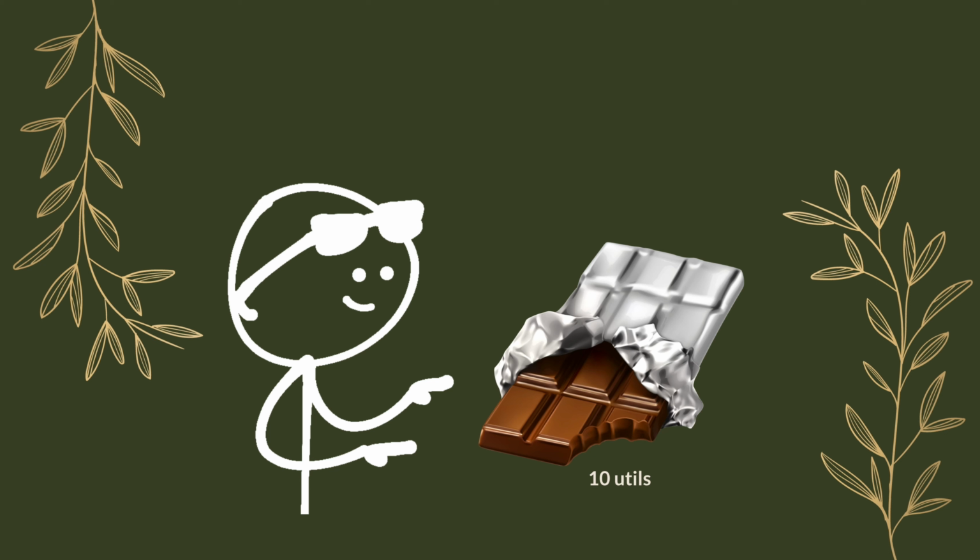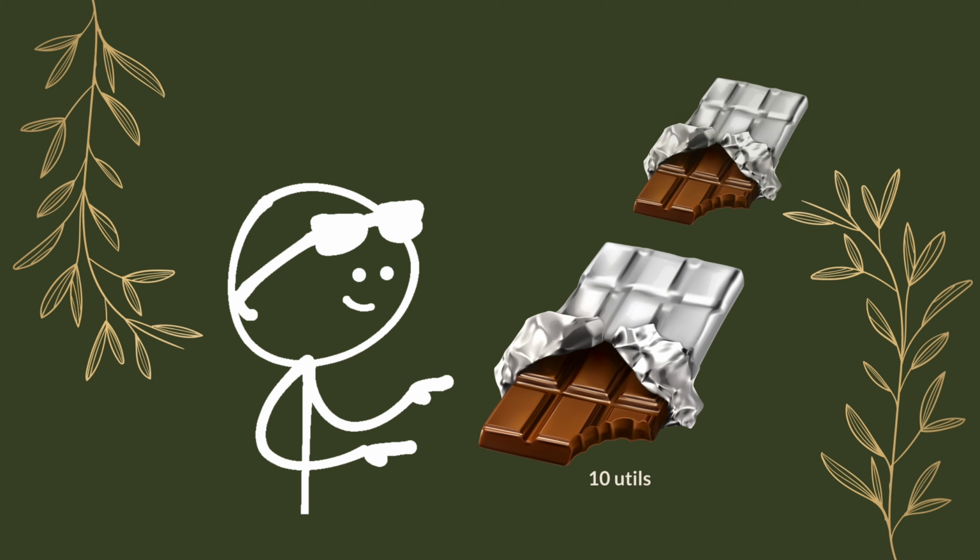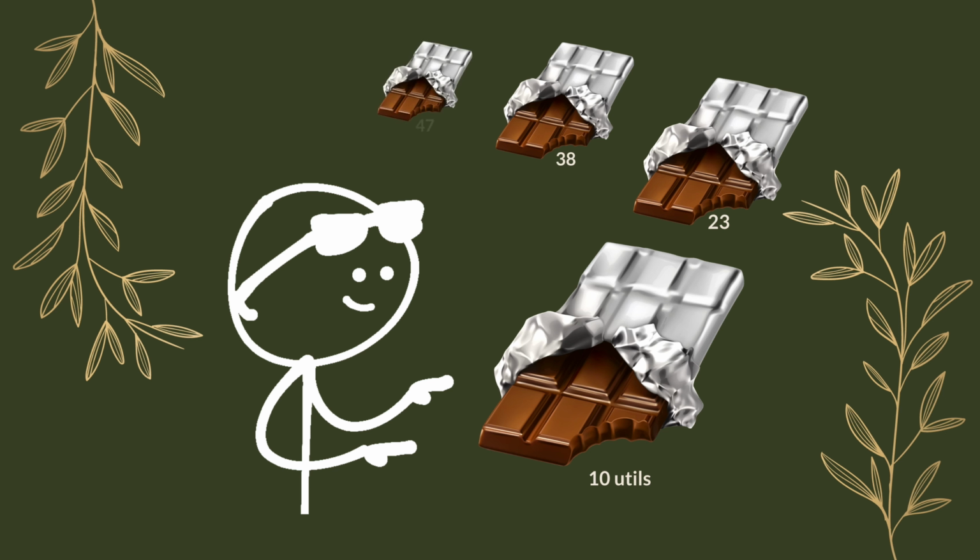He liked this chocolate bar so much that he decided to buy a second one. This time, his utility goes up to 28 utils. He's really happy right now, so he decides to buy a third chocolate bar. This time, his utility goes up to 38 utils. Keep in mind, I'm referring to total utility here, and we'll look into that in a moment. He buys a fourth bar and goes up to 47. Fifth bar takes him up to 54, and the sixth one takes him to 59. By this point, he's had so much chocolate that he doesn't really like it anymore.